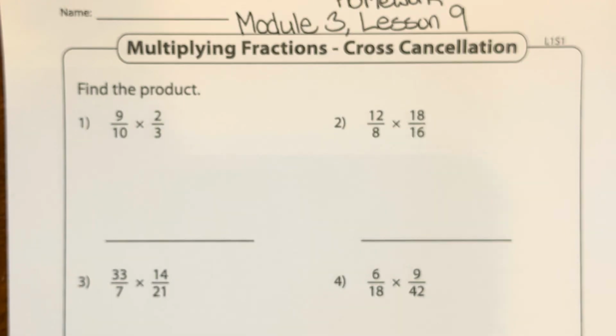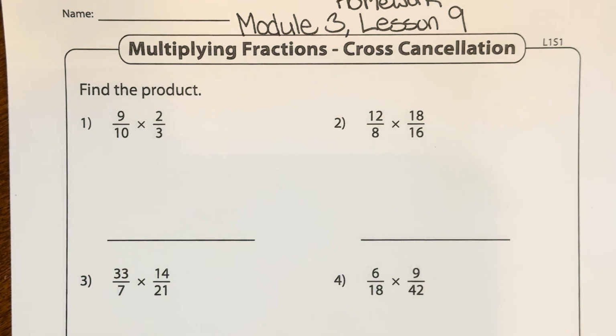Tonight we are on Module 3, Lesson 3, and we are continuing to multiply fractions, but we're using a strategy called cross-canceling, or sometimes it's called just making problems simpler. So I'm going to show you on number 1.